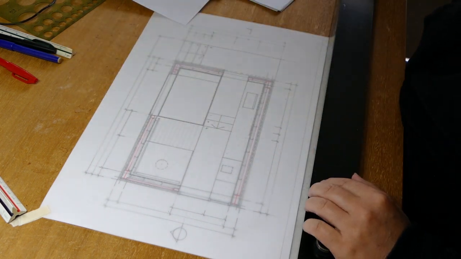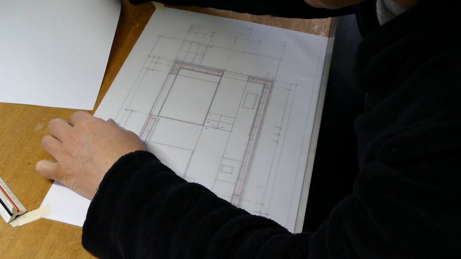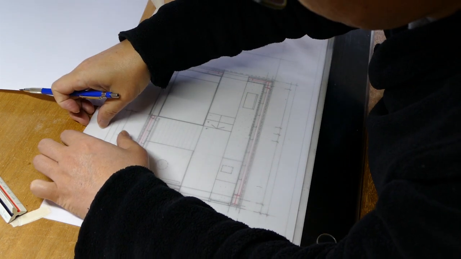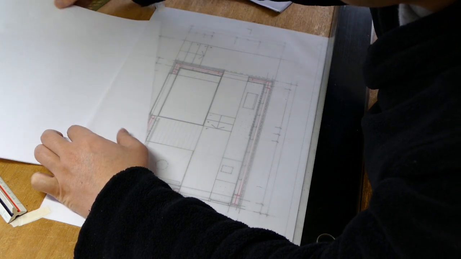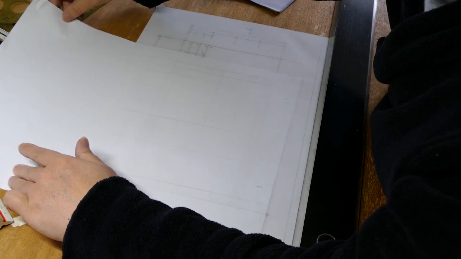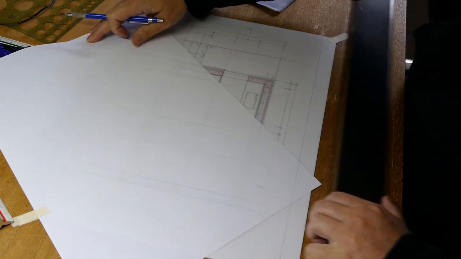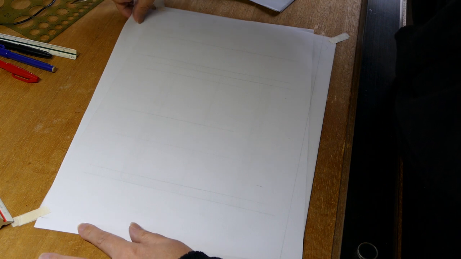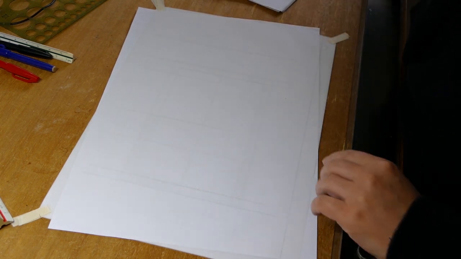Okay, so another piece of paper. So I'll just quickly mark up first.